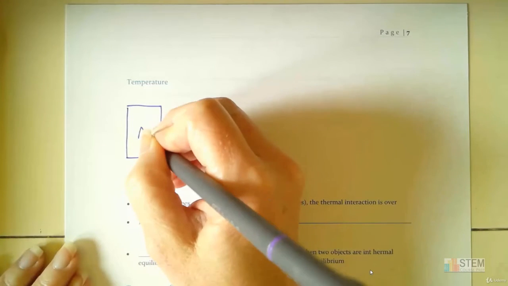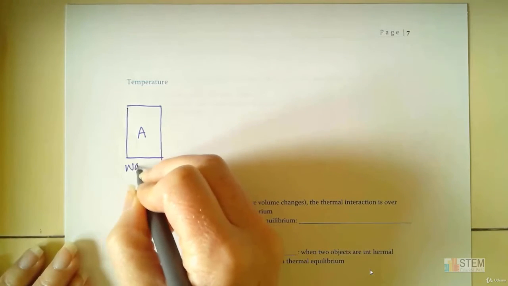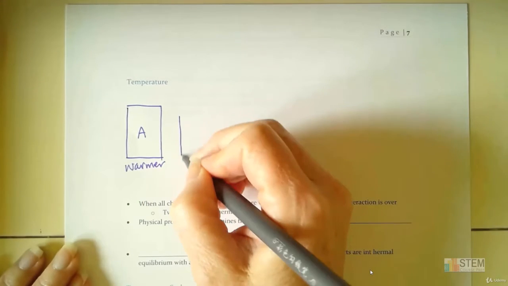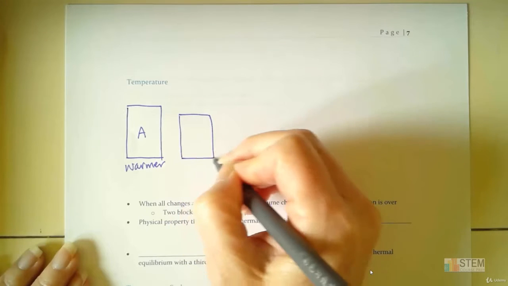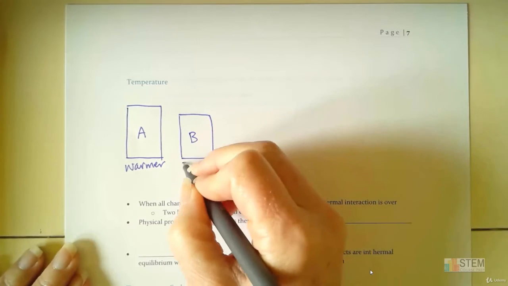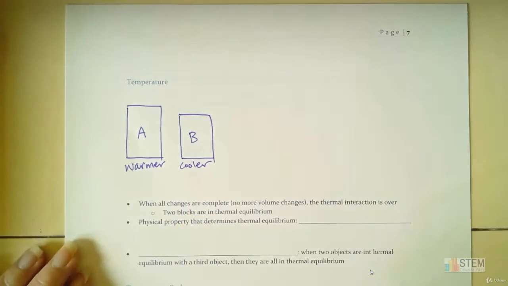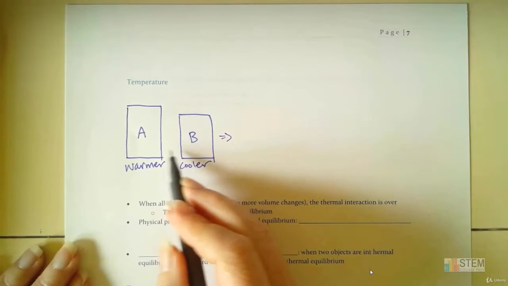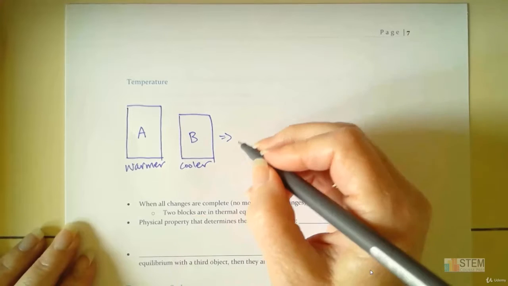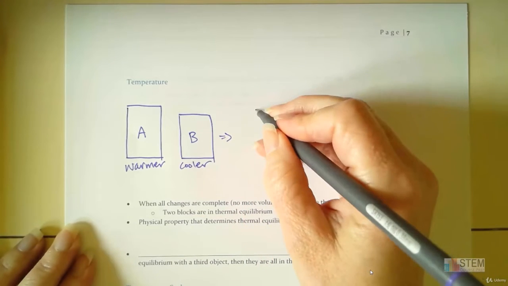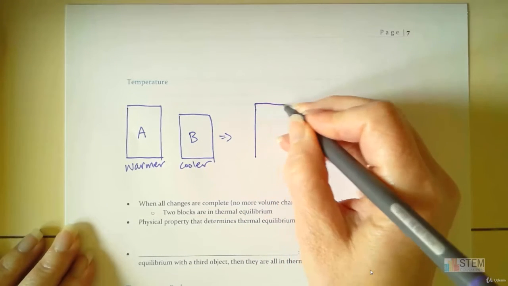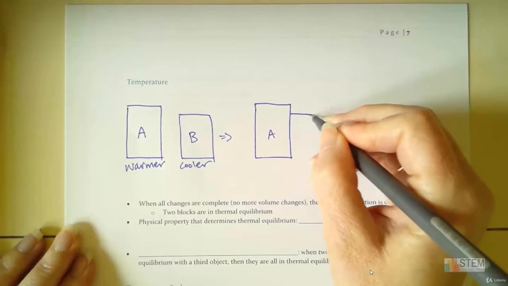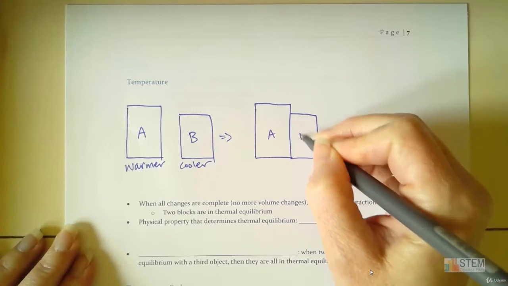This first one will be body A, and this is going to be a warmer body. Now there's going to be another body. Let's call this one body B. Now this one will be cooler. All right. Now, what we're going to do is we're going to put these things next to each other. So starting out, they're separated, they're not touching. Let's put them where they're actually in contact with each other. So here's A, and now let's put B right here next to it.